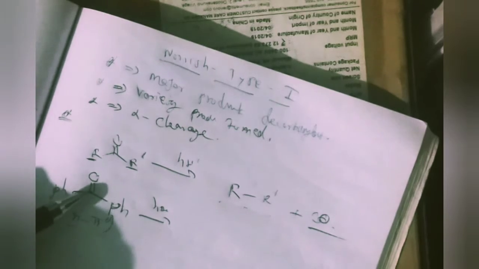Take benzophenone, phenyl and phenyl on the carbonyl. In the presence of a photon, the first step is the n to pi star transition, because a non-bonding electron of oxygen goes into the pi bond of the carbon-oxygen double bond.